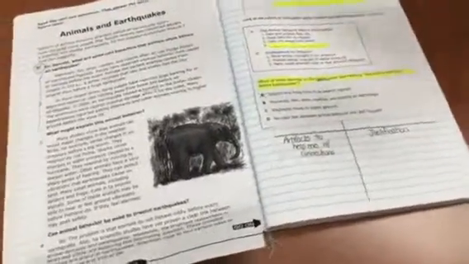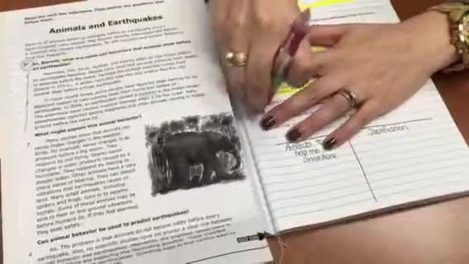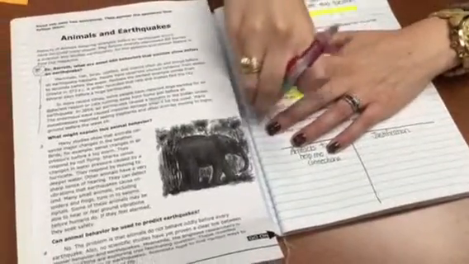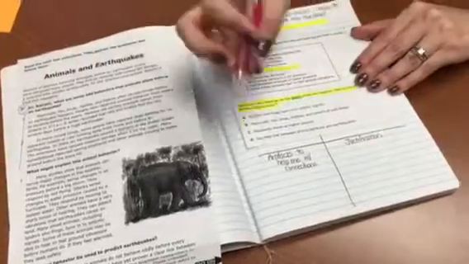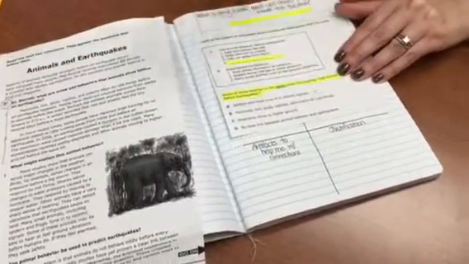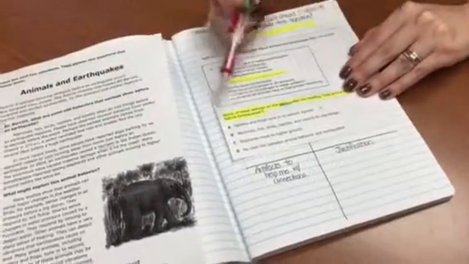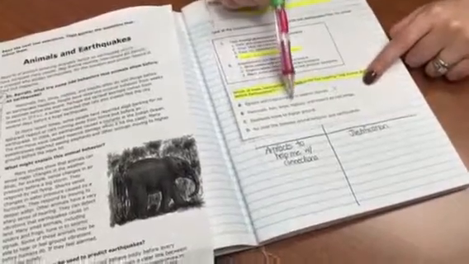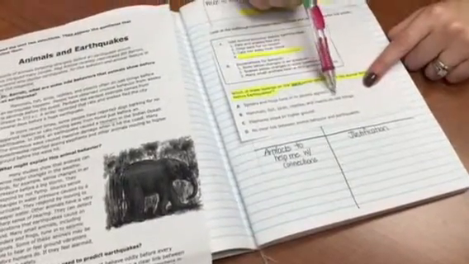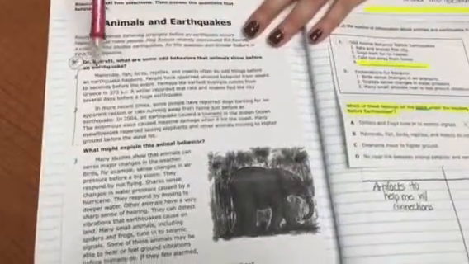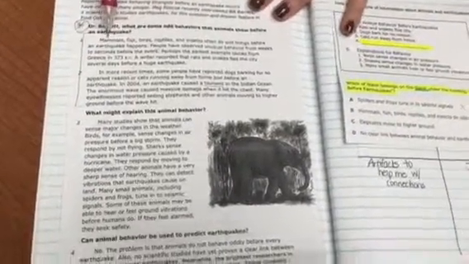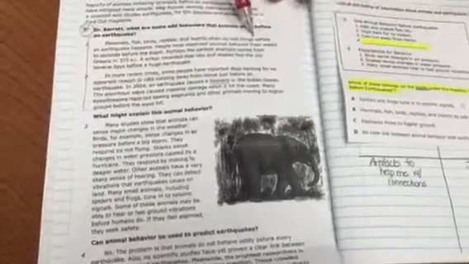Now actually I'm going to erase that, because in some of the tests it has the bubbles on the side and I don't want to train the kids that way. So we'll ask them to put the X on the side. So, mammals, fish, birds, reptiles, and insects do odd things. That is one of the sentences on here.